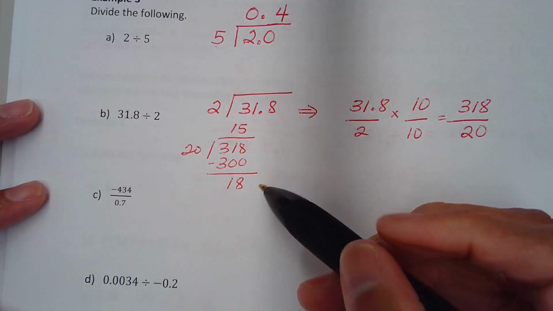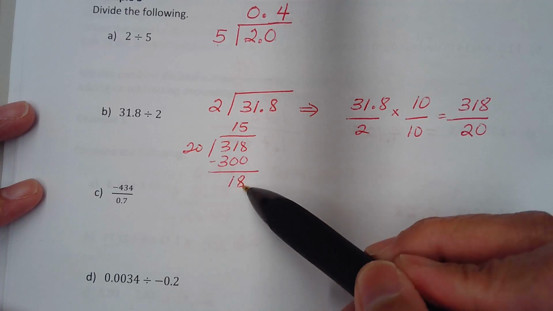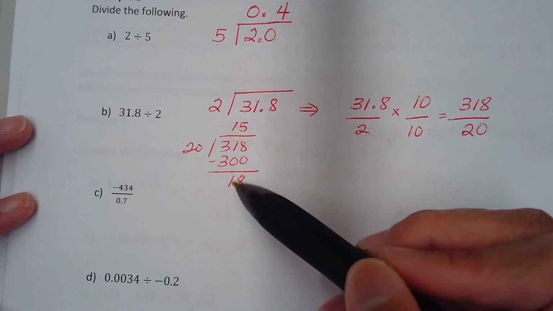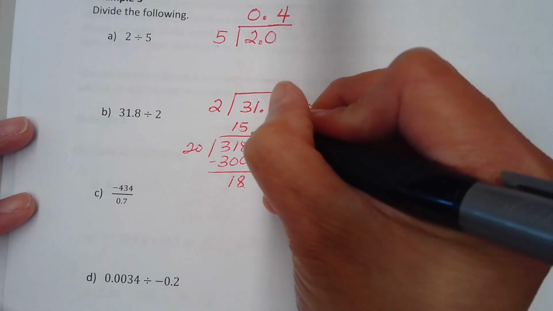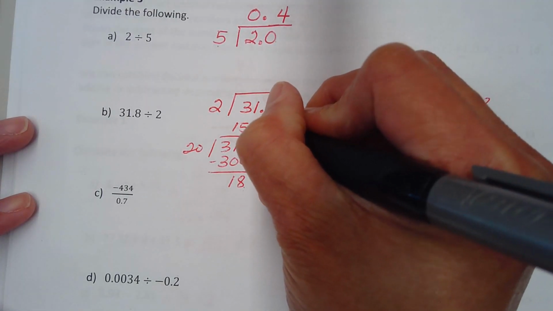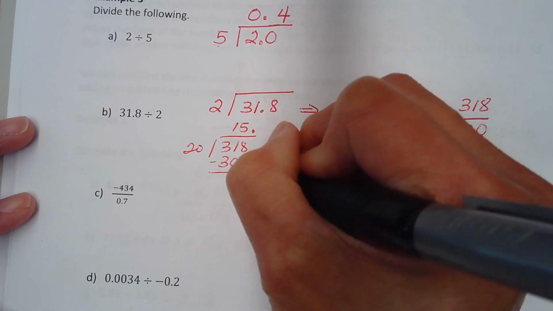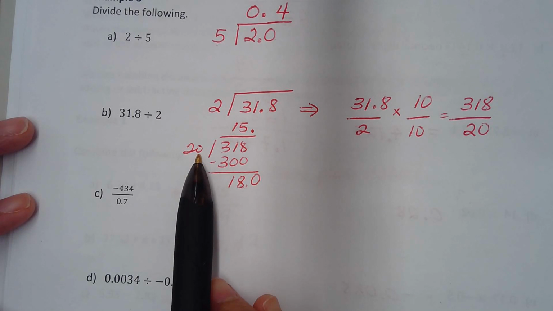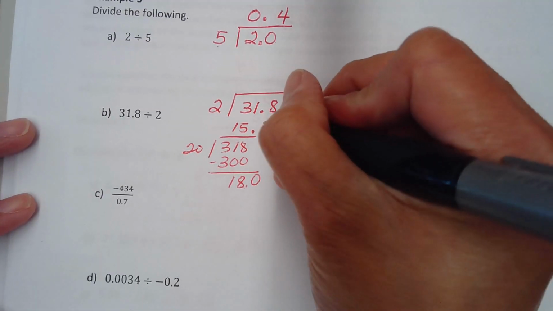Subtract. Okay, 18 divided by 20? Nothing, right? So we're going to put a decimal there. We'll put a 0. Now 180 divided by 20. 9. So 15.9.